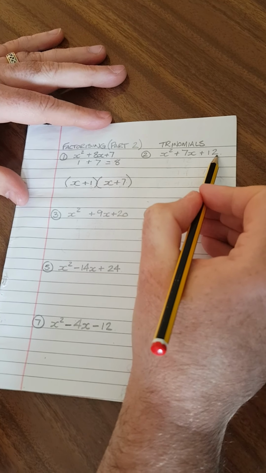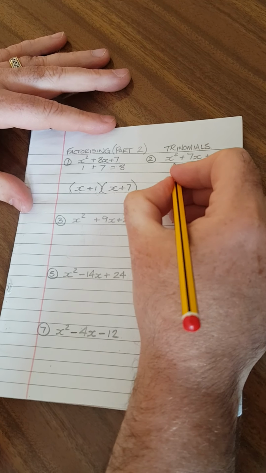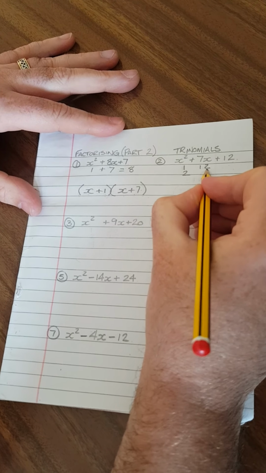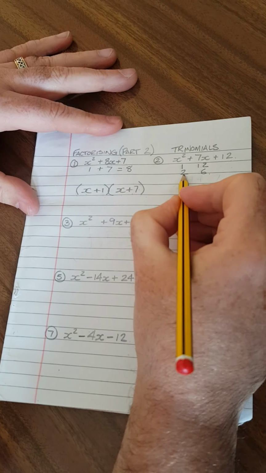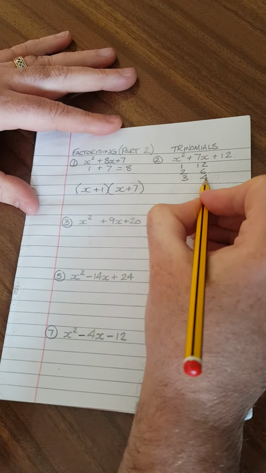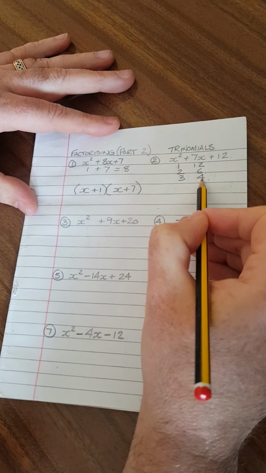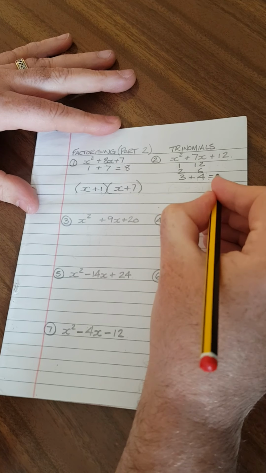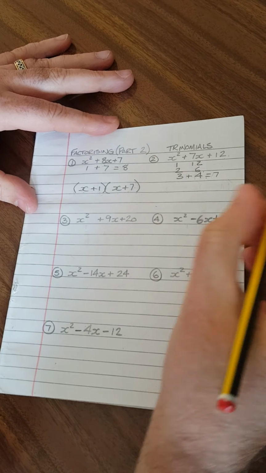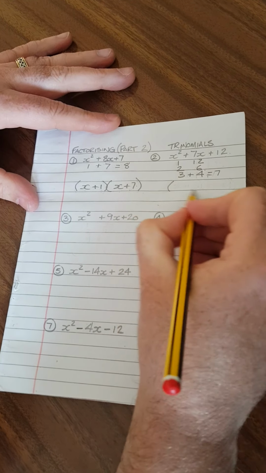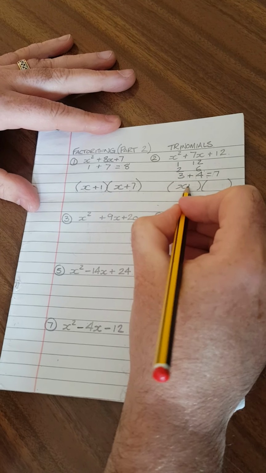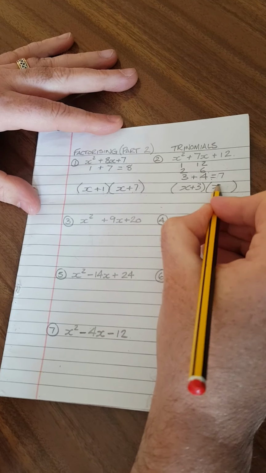Here I have multiple options because I'm dealing with 12, so I have 1 and 12, 2 and 6, 3 times 4, and 4 is the next one that would go in, so I know I've got them all. 3 add 4 gives me 7 that I'm looking for in the centre, so I'm going to have a 3 and a 4 in my two brackets, so x plus 3 and x plus 4.